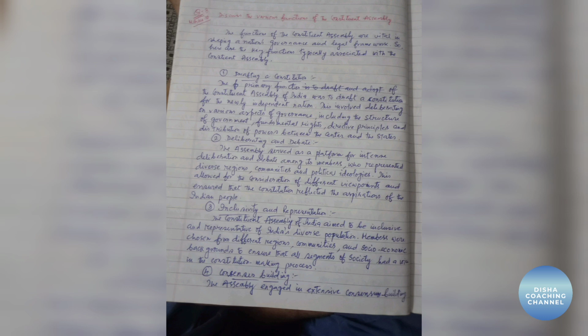Number 2. Deliberation and debate. The assembly served as a platform for intense deliberation and debate among its members, who represented diverse regions, communities, and political ideologies.